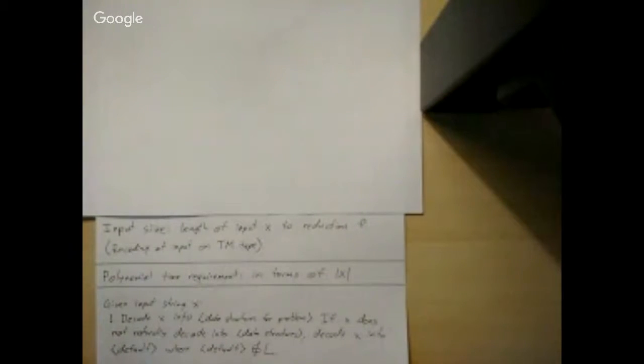So, how do we define input size? For a reduction where you're reducing from one NP-hard problem to another, the input to an NP-hard problem is a string, and so your input size is the length of that string.